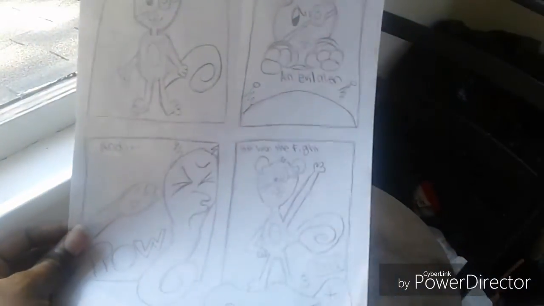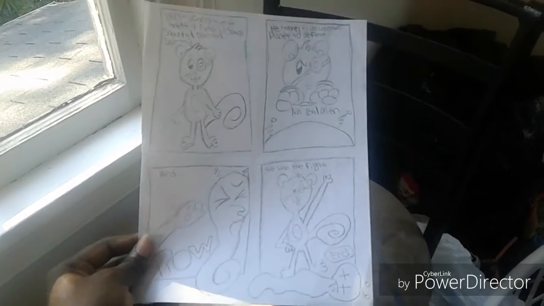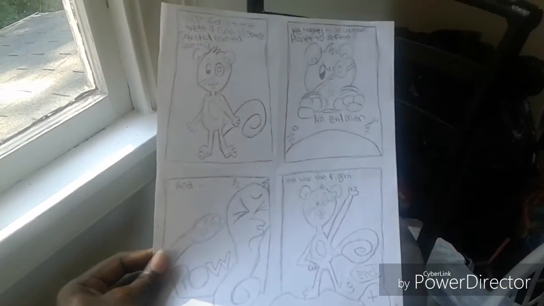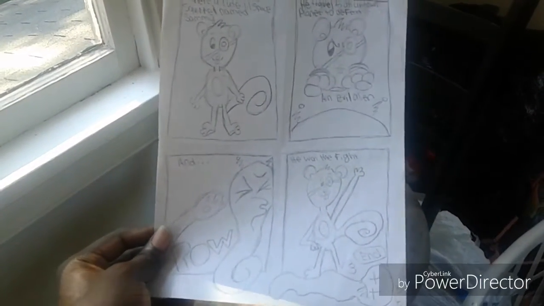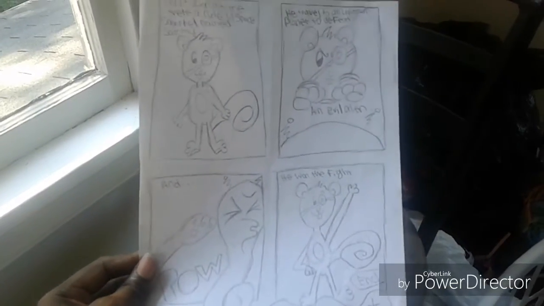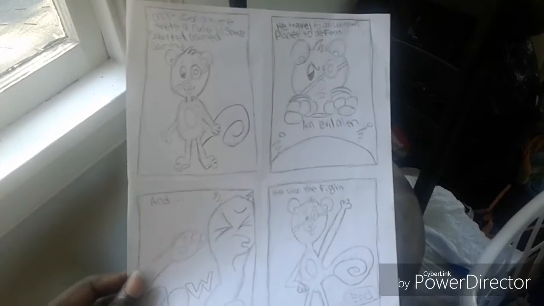Again, let me show you some examples. Here's an example of a comic I drew of Sammy. You don't have to do it like this, but this is just an example of what your comic can look like if you want it to be that.